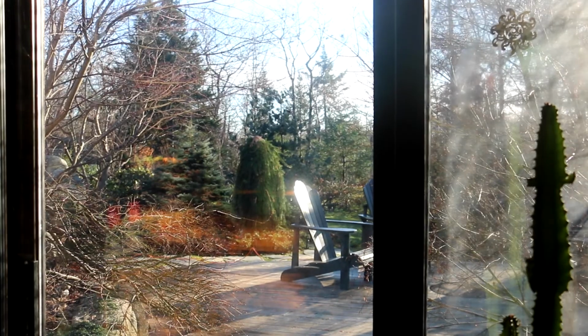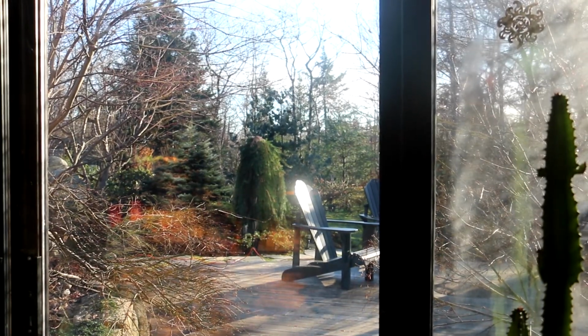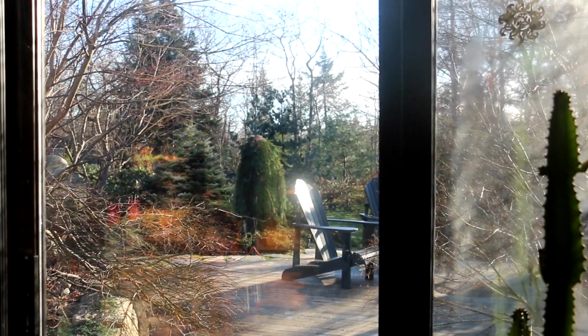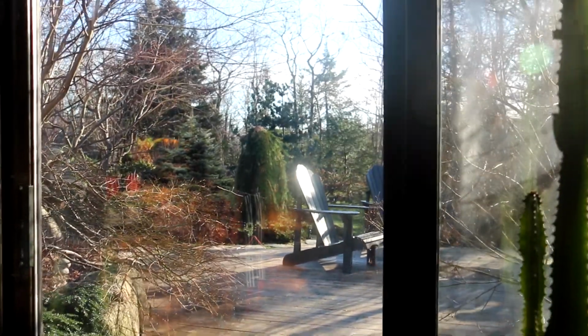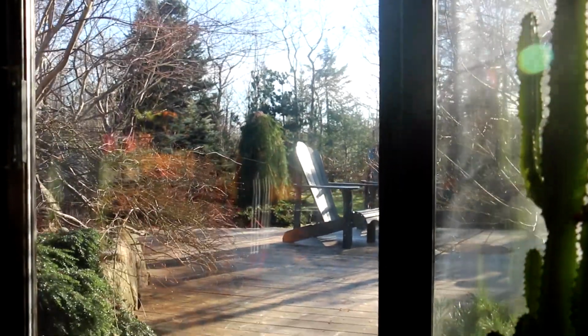While the glass is your main source of solar gain, it is also the major source of heat loss. It has the lowest insulation value of any exterior component in your home. So let's revisit the energy as it flows out through the glazing.